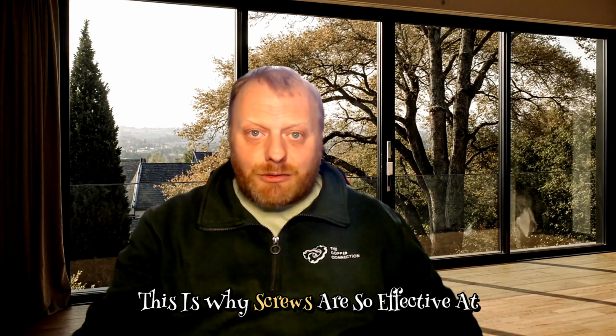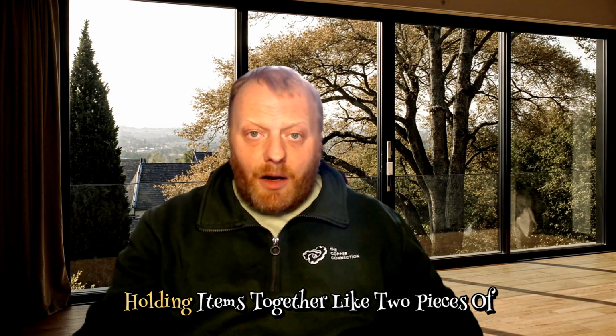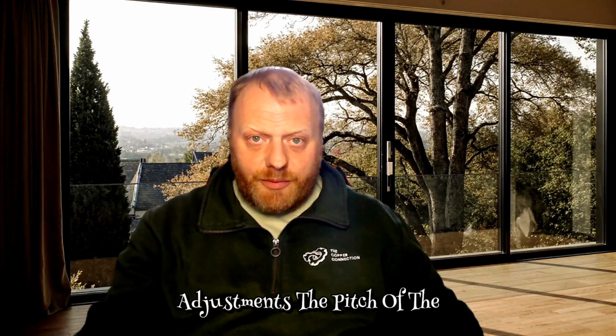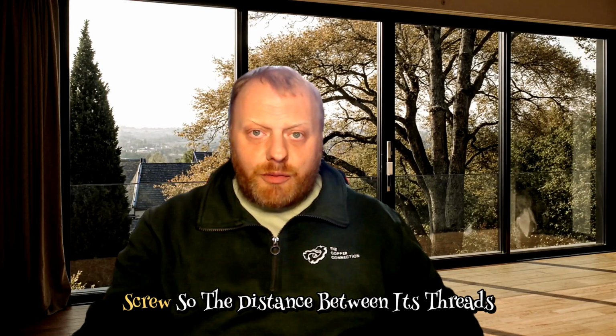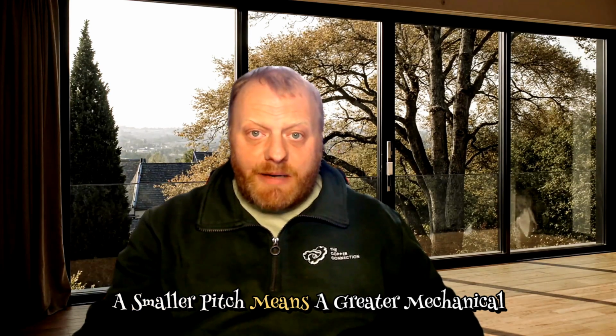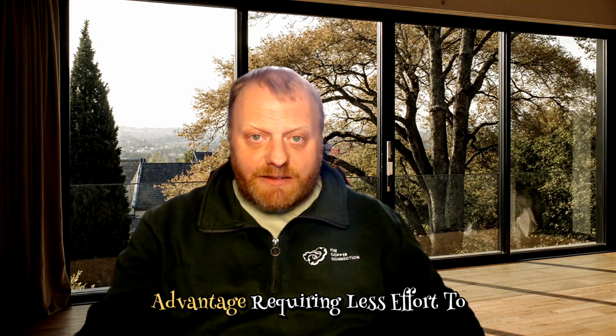This is why screws are so effective at holding items together, like two pieces of wood, or for precise adjustments. The pitch of the screw, so the distance between its threads, is key. A smaller pitch means a greater mechanical advantage, requiring less effort to drive the screw in, but more turns.